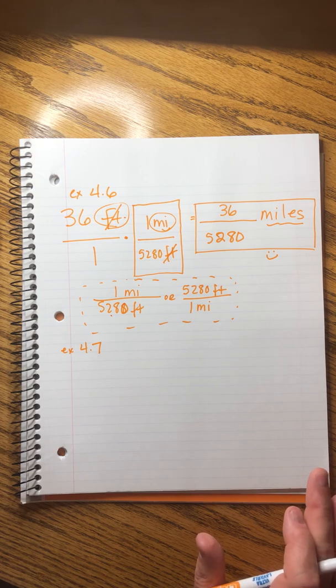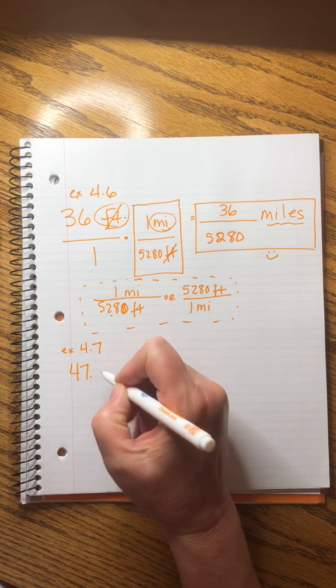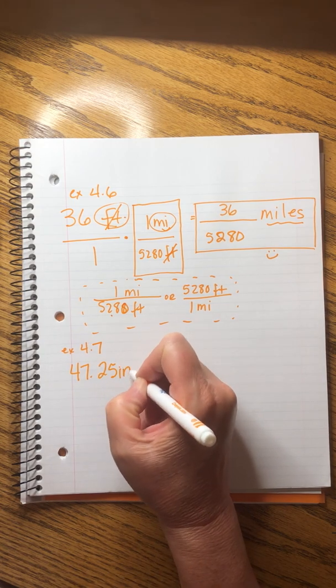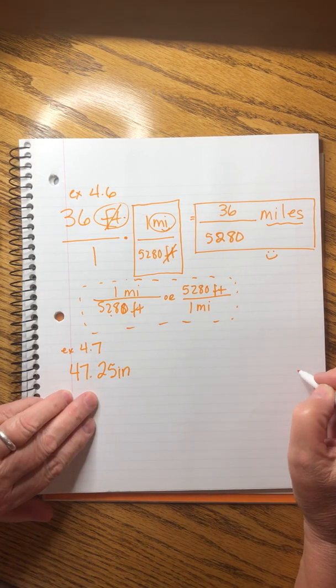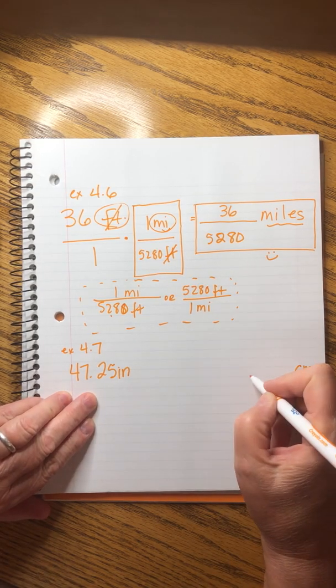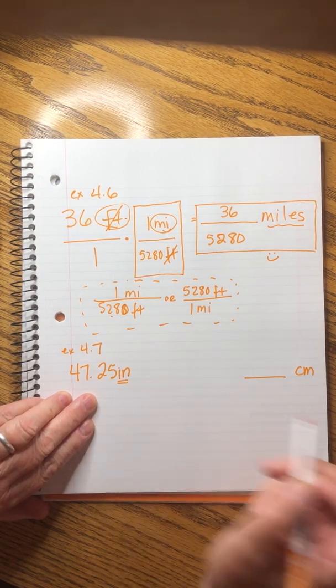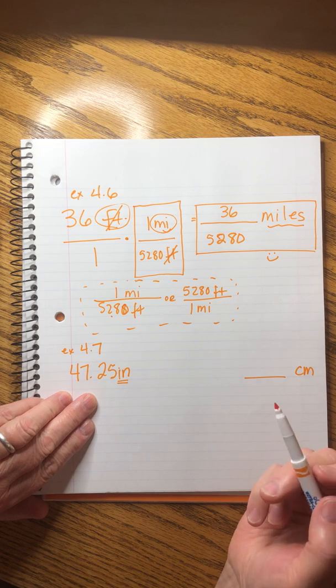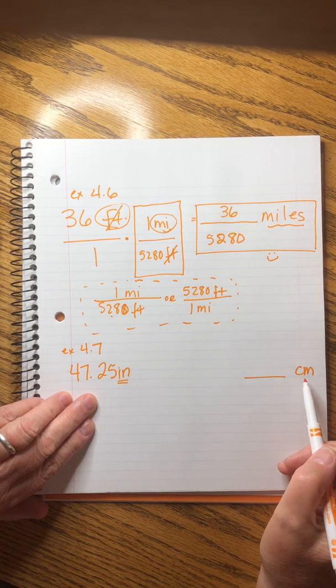Use 1 unit multiplier to convert 47.25 inches to centimeters. This one's a little bit different because we're going from what we call English units, inches, feet, miles, yards, to centimeters, which are a metric system.